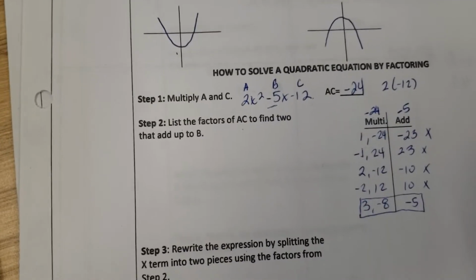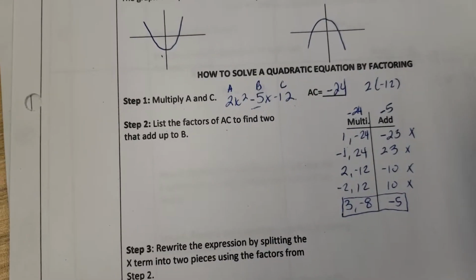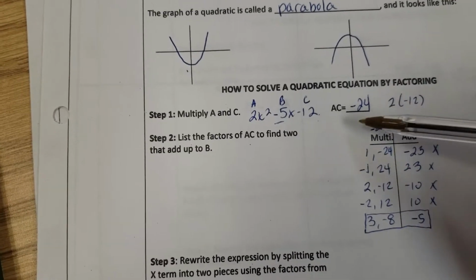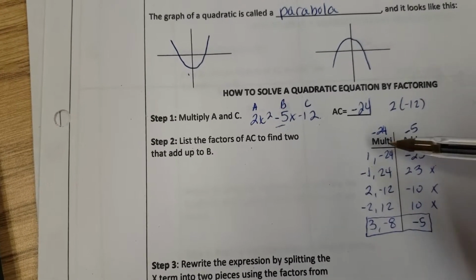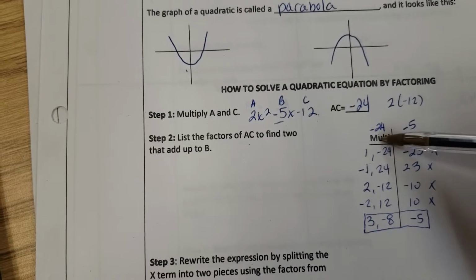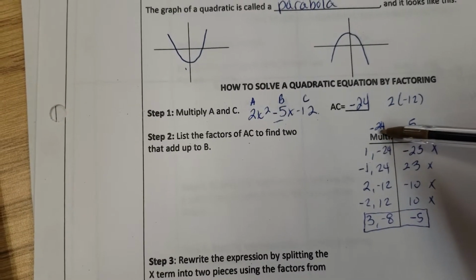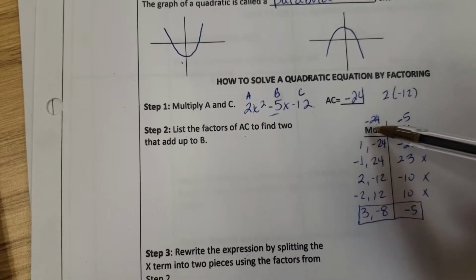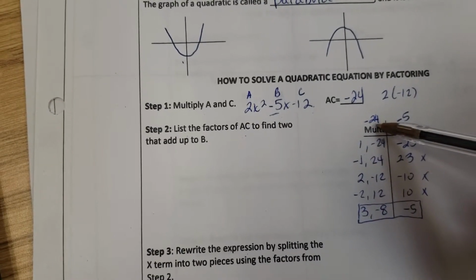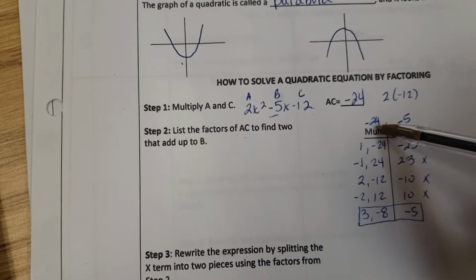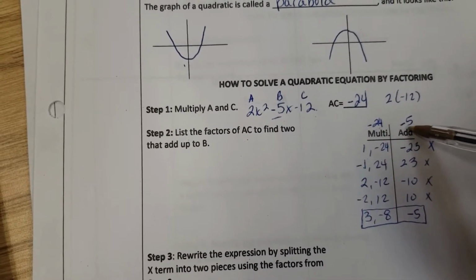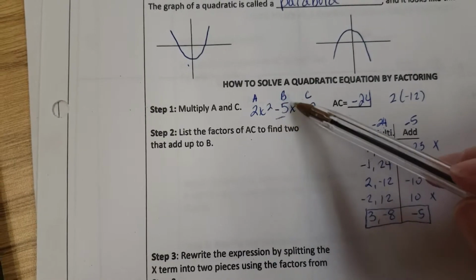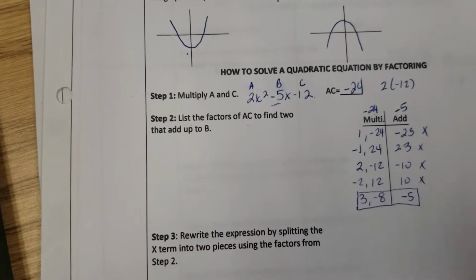Okay? So now go ahead and pause this, and you're going to go over to the back, and you're going to make your table of all of your things that multiply to AC. So you wrote all those ACs on the back. You're going to find the things that multiply to give you AC, but also add to give you B. B is this middle coefficient here, and don't forget your positives and negatives.